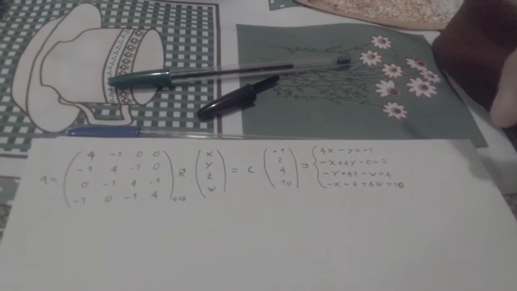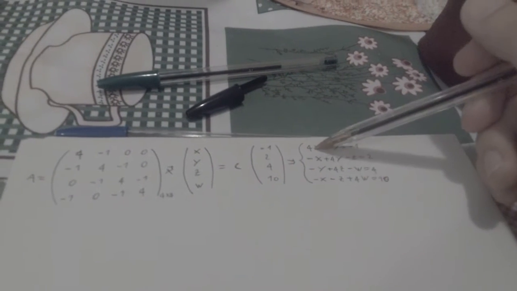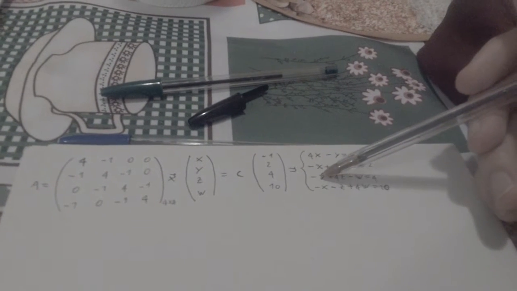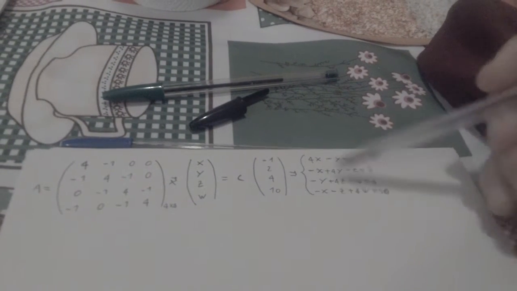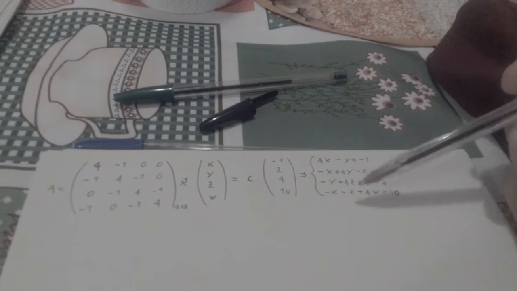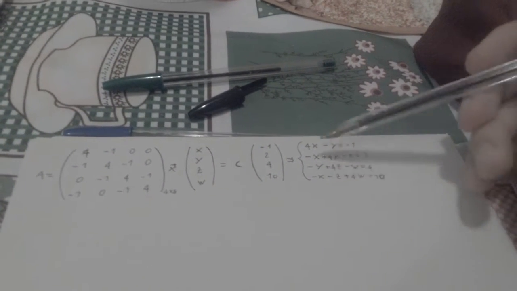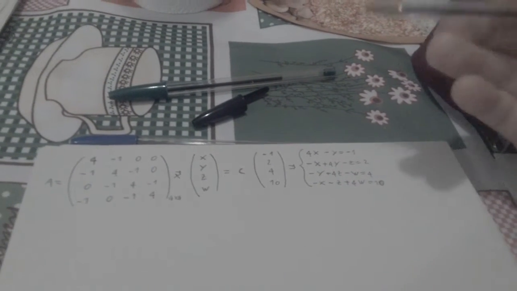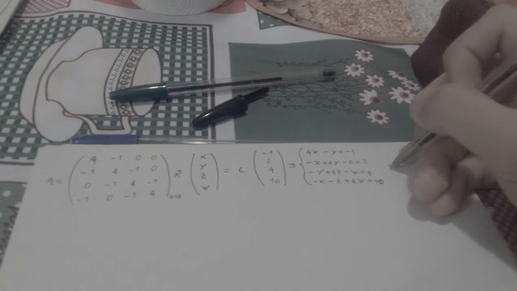First things first, I've got to get the components x, y, z, and w from each equation. I'm not going to solve the system. I'm just going to get the components out in terms of the other variables.